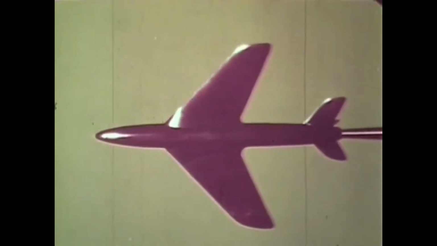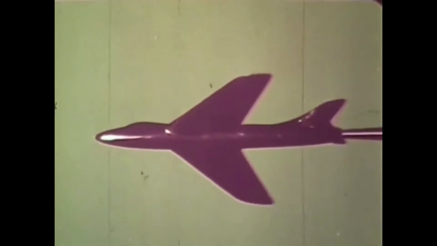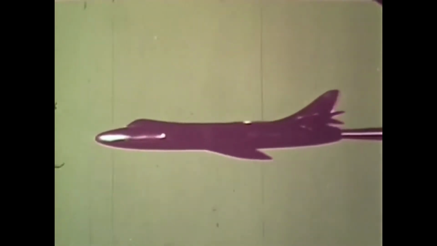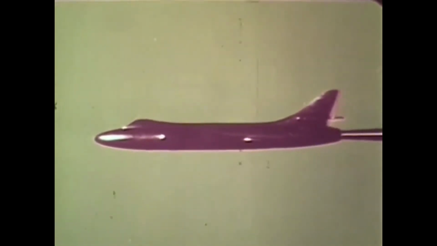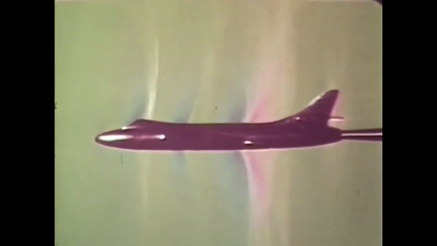This aircraft model is in a high-speed wind tunnel. We can make visible changes in air density around the model as the tunnel airspeed is increased. Regions where the air is being slowed down and becoming denser appear red. Regions where it's speeding up and becoming less dense appear blue. Now let's start again.